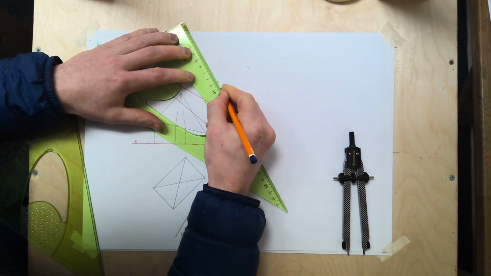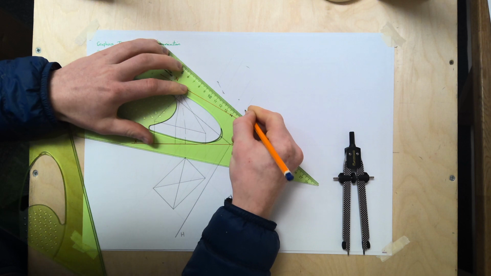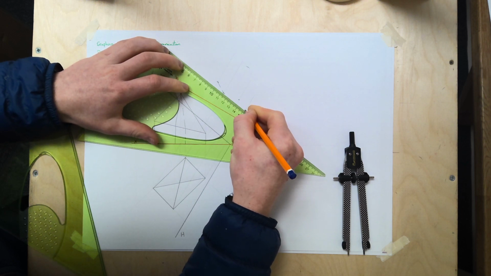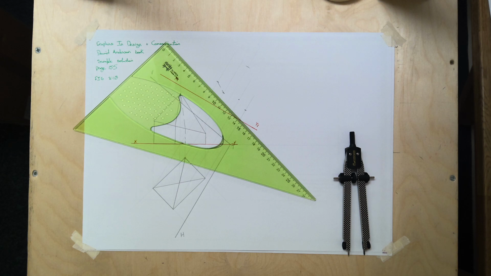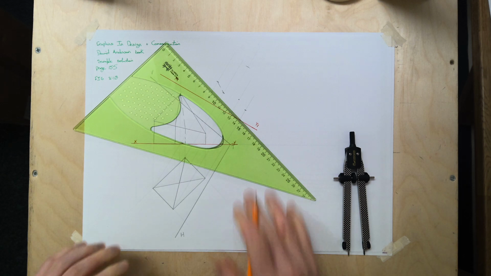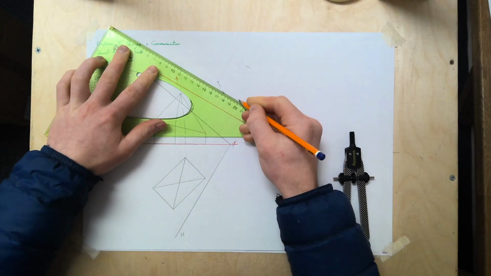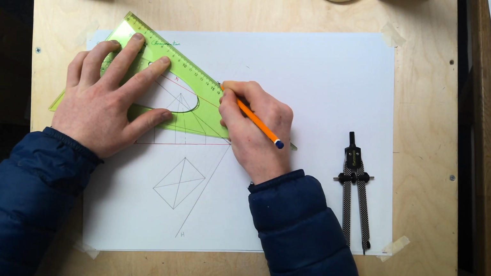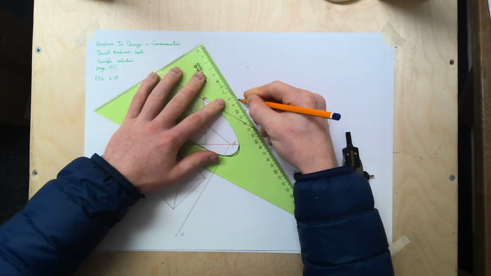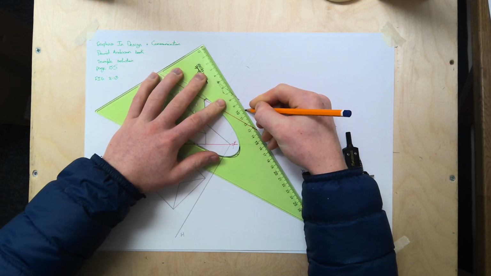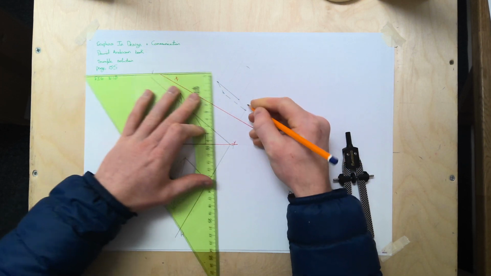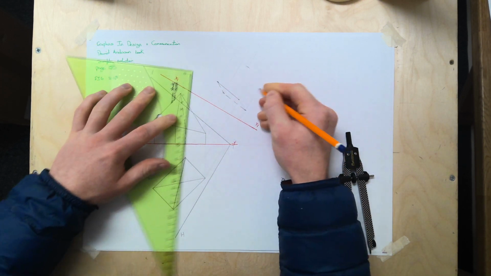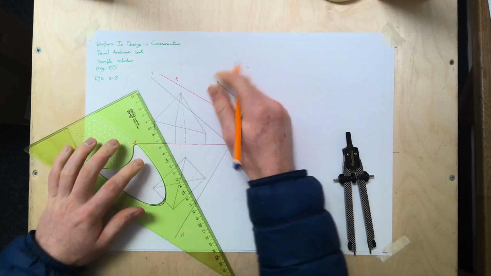Dotted on the back of the shape. I'm going to be going down. They all go up to the apex.